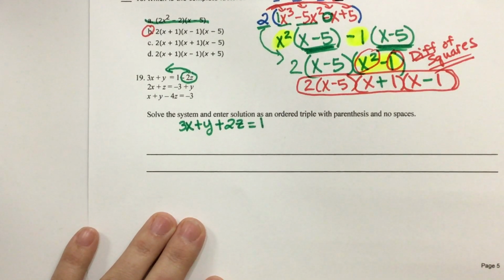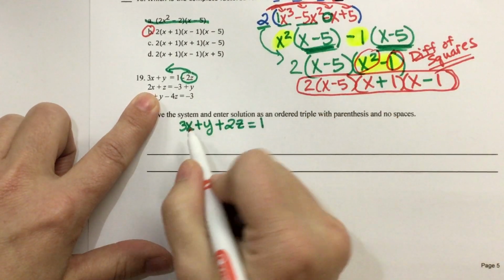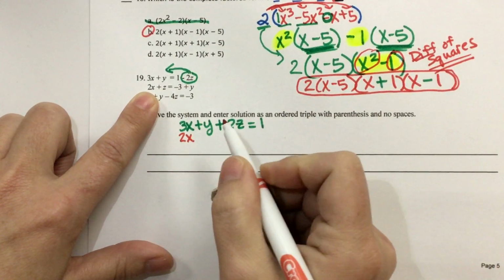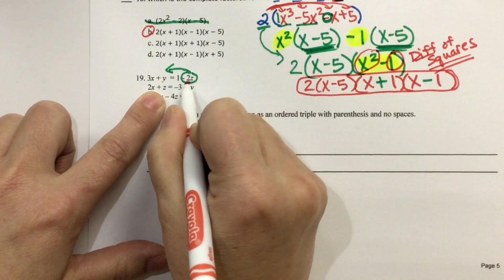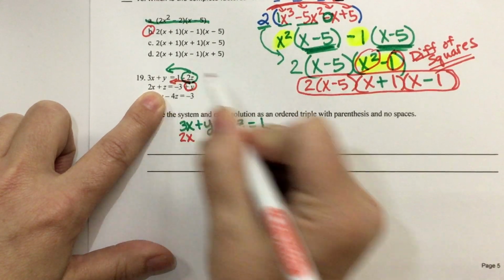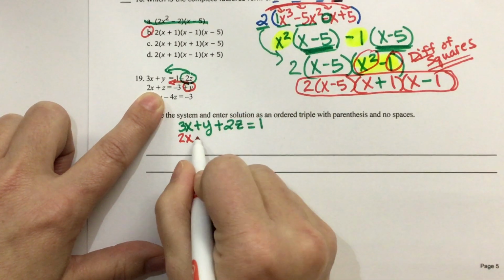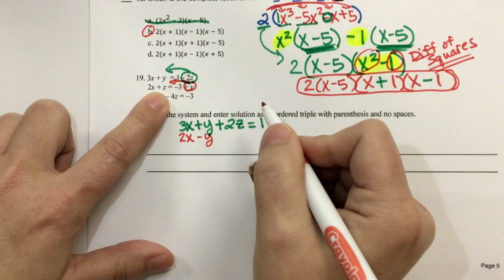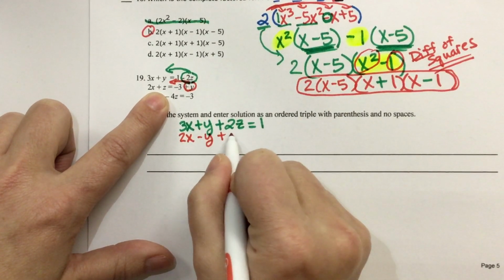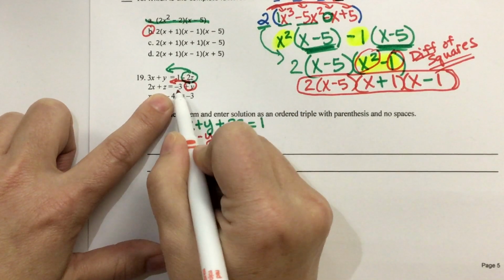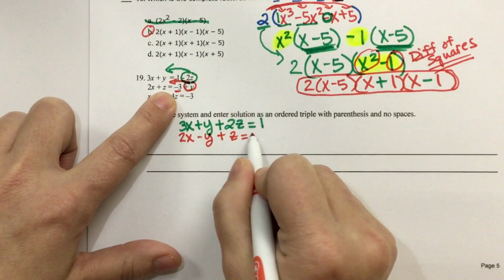Okay, let's look at the next equation. The 2x is on the left like it should be, so let's just recopy it. But the y is not on the left, so how do we get the y to the left? We subtract it, so it's a minus y. The z is on the left like he should be, so just recopy him. And the constant is on the right like he should be, so just recopy him.